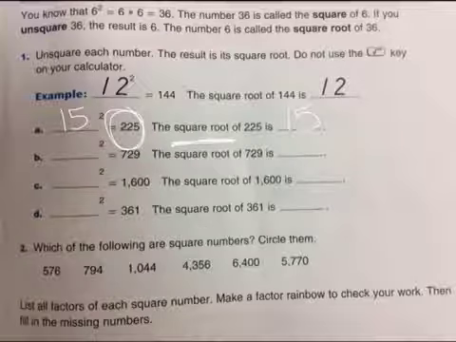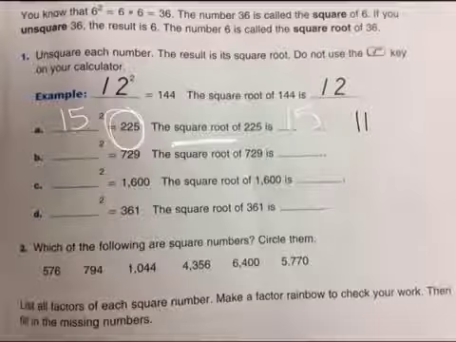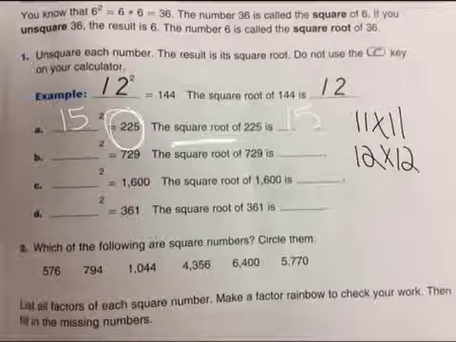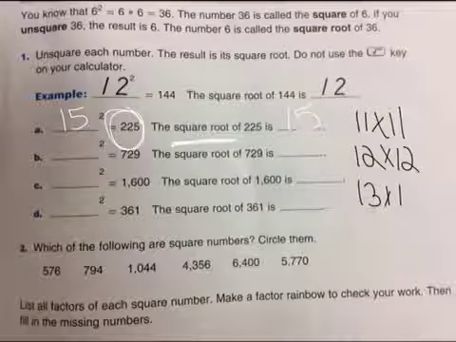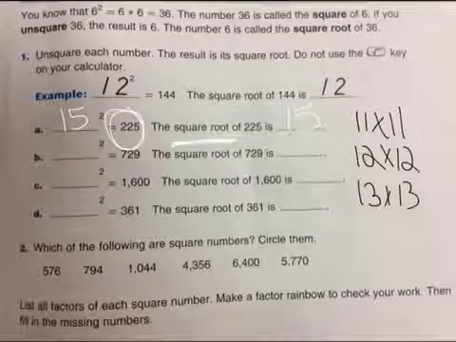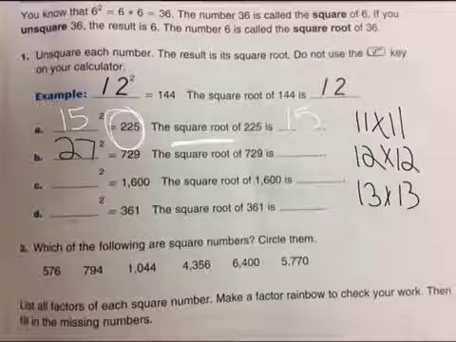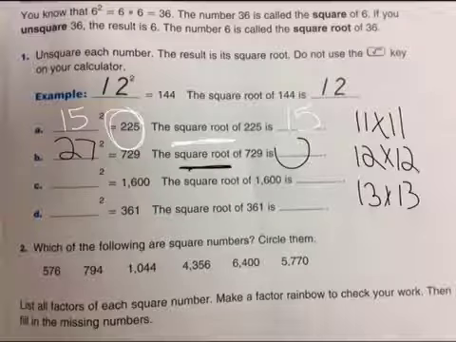You can play around with a calculator, or you can simply continue moving up, where I just said: 11 times 11, 12 times 12, 13 times 13. Keep playing with the calculator until you get to it. I can share this answer with you. This one would be 27. 27 times 27 is 729. So what is the square root? Please go ahead and write it down.